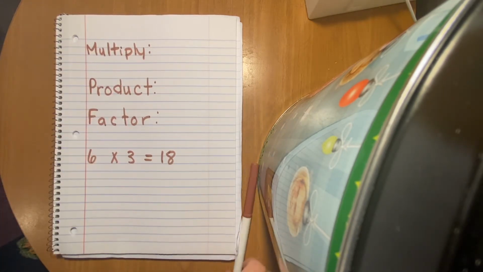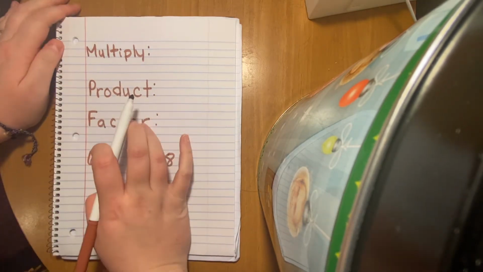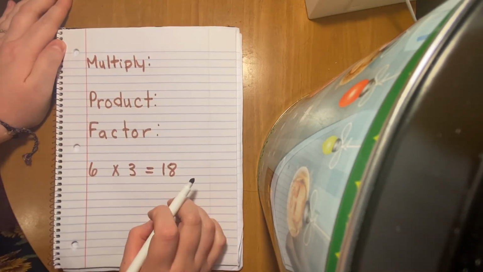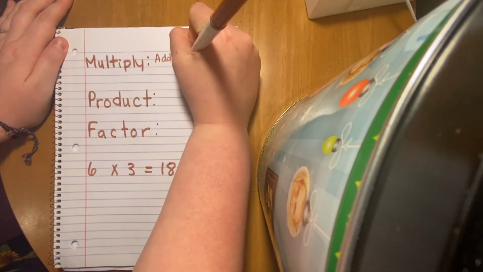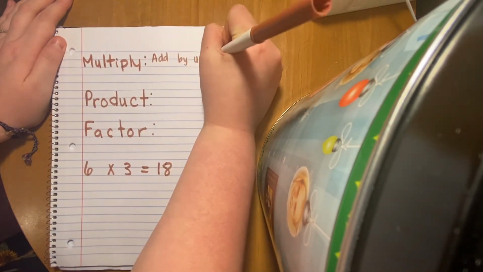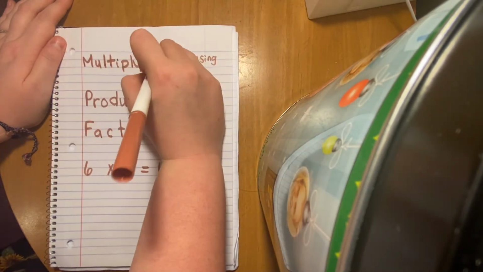So the first word is the word multiply. And when you say that you're going to multiply something, that just means you are going to add by using equal groups. So let me write that down for you all.